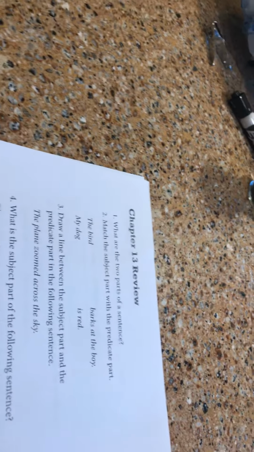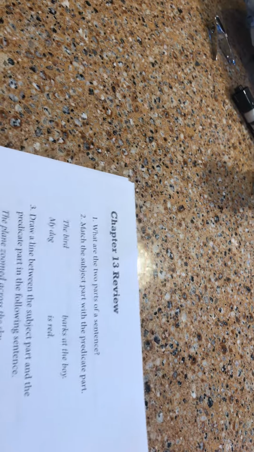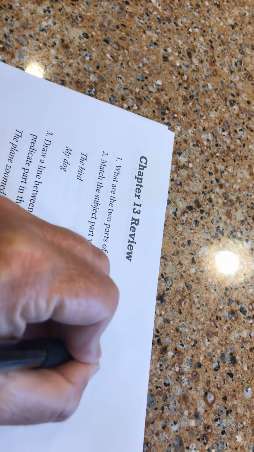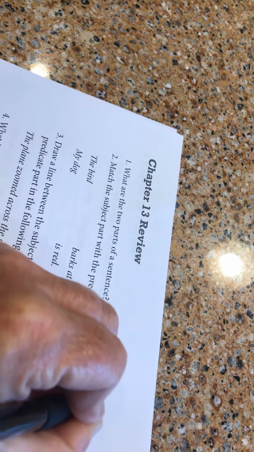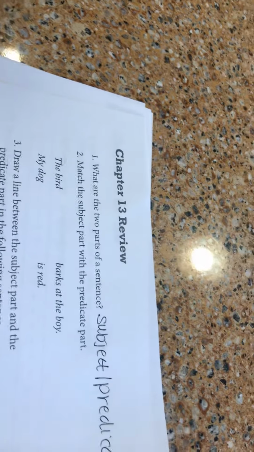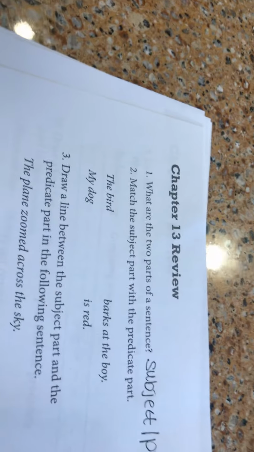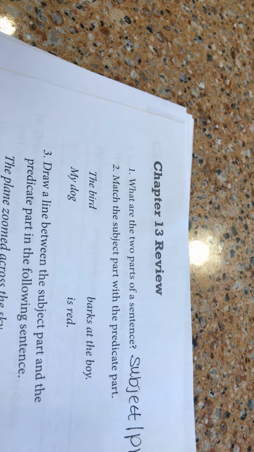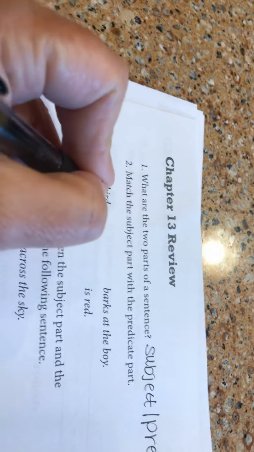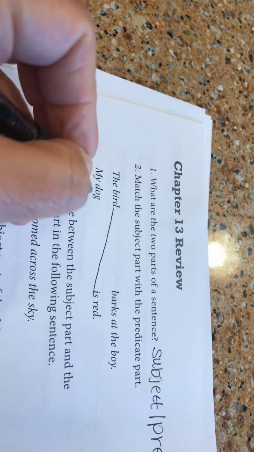So we're going to look at this review. The first question says, what are the two parts of a sentence? And you know that answer: the subject part and the predicate part. Match the subject part with the predicate part. The bird barks at the boy, or the bird is red. And I think that birds are red, and I think my dog barks at the boy.